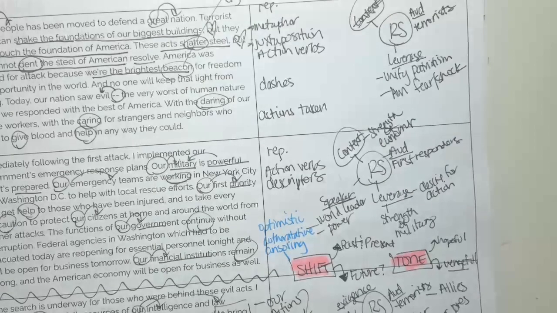Okay, so optimistic is showing hope for the future. And that's under positive, right? Yep. Okay, authoritative. Commanding and self-confident. Okay. That's under the neutral. Okay, and then consoling. Service to comfort someone at a time of grief. Okay, so comforting in the time of grief.